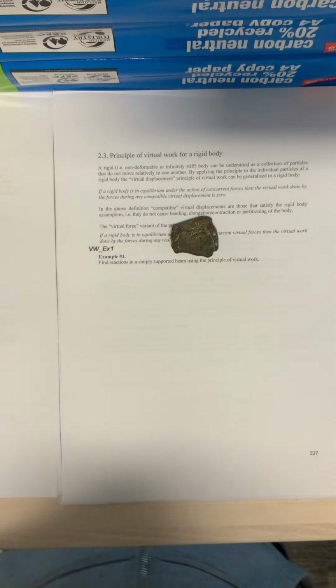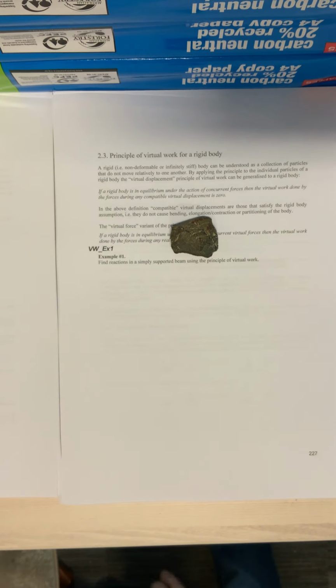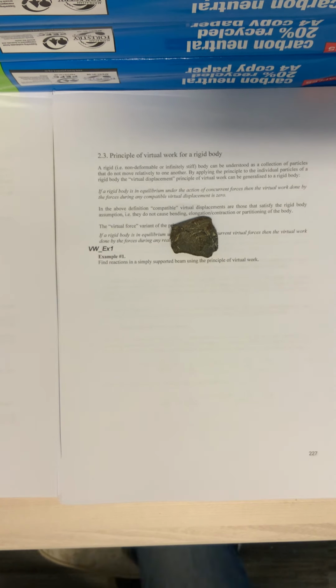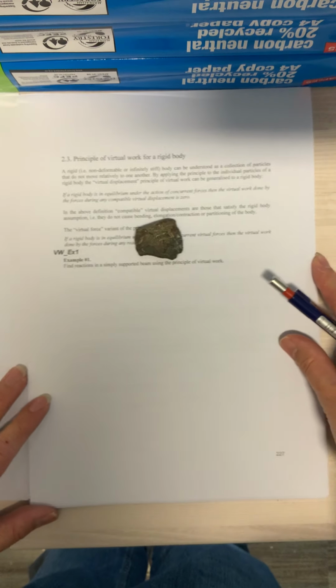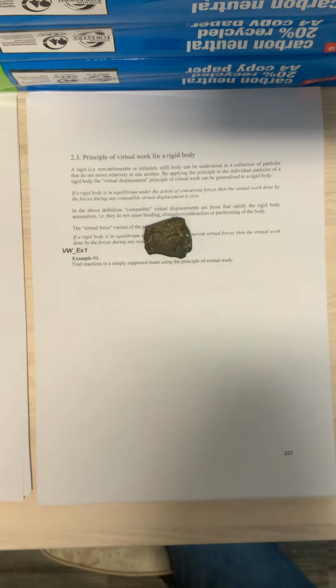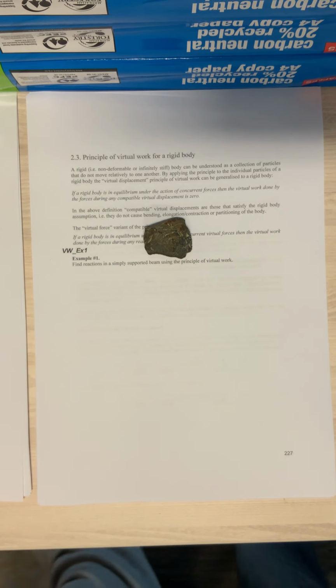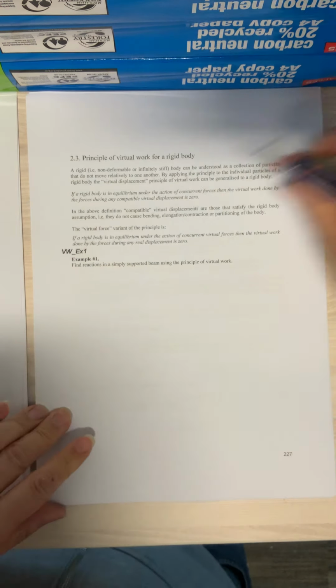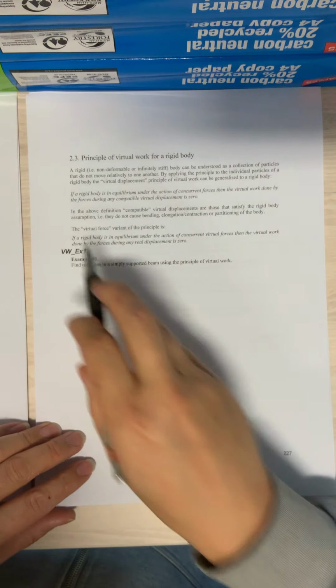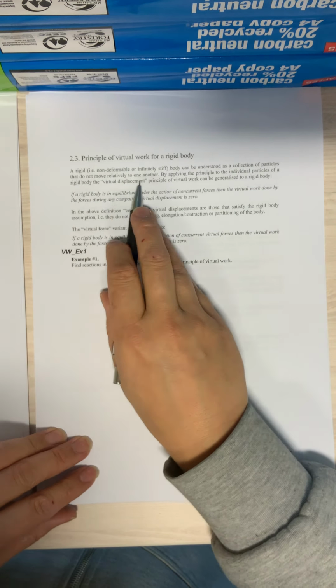By applying the principle to the individual particles of the rigid body using virtual displacement, the principle of virtual work can be generalized to a rigid body.